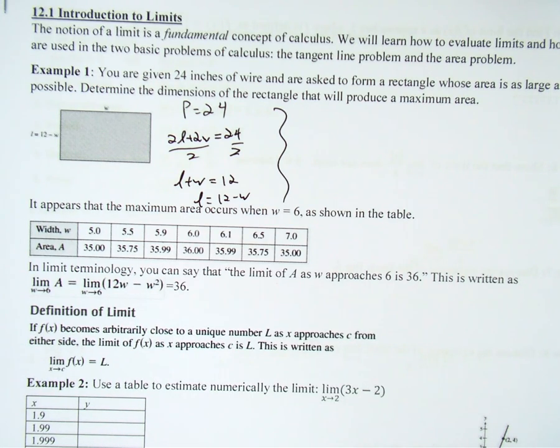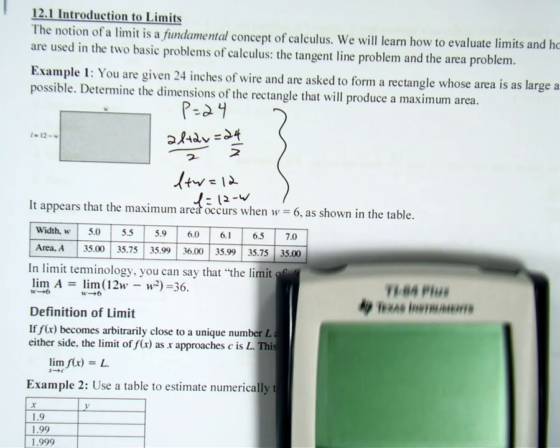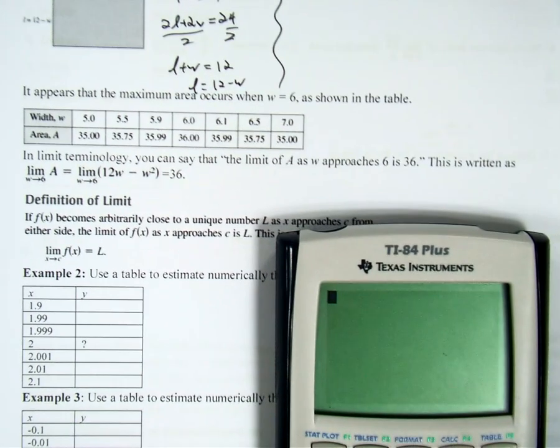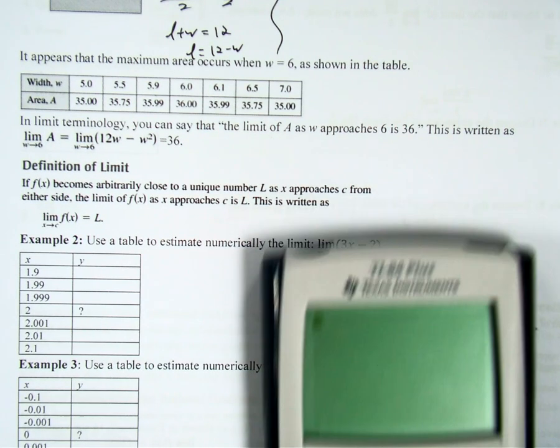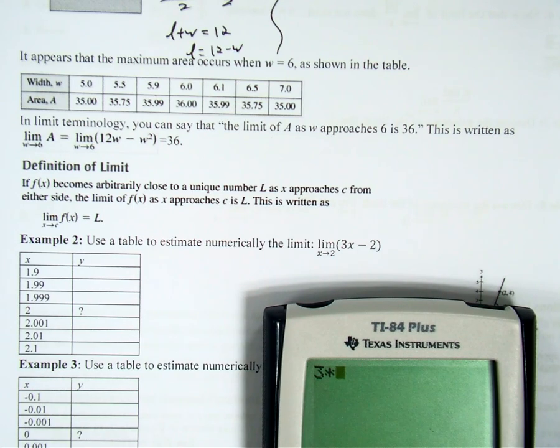Okay, I'm going to walk through one with you, and then you're going to do one on your own. Of course, I'm going to do the easy one with you. It's a line. 3x minus 2. So if I plug in 1.9, see if I can get the calculator to show up. I don't have my good one with the glow screen. Alright, so we're doing 3 times 1.9 minus 2. I got 3.7.